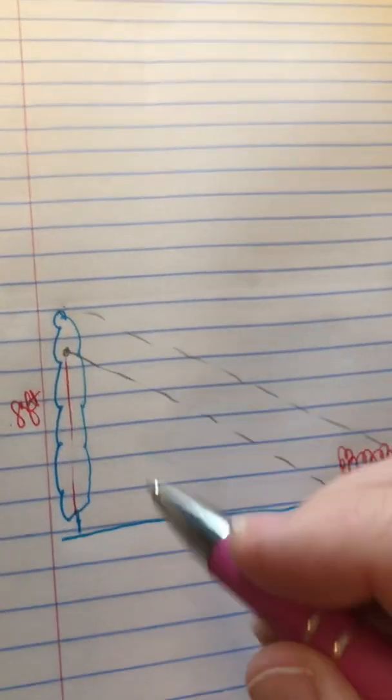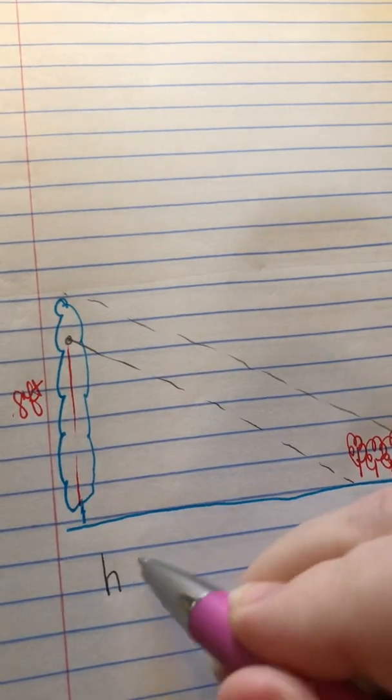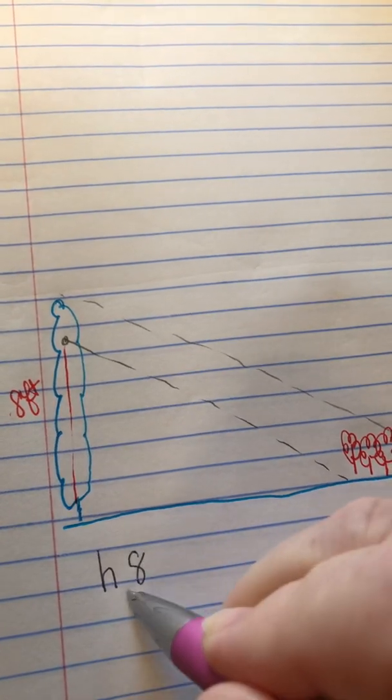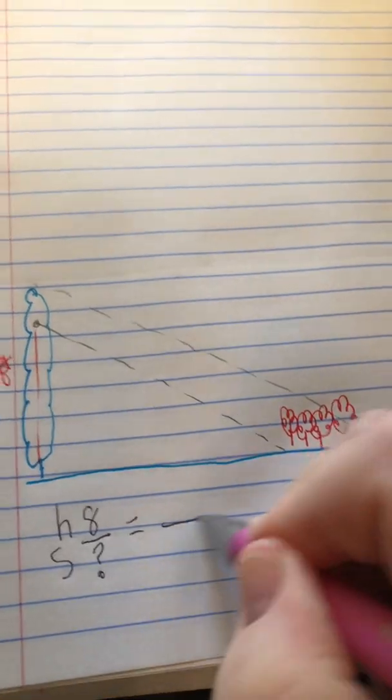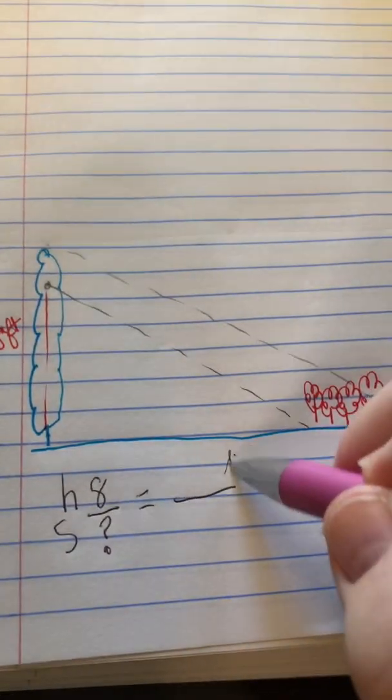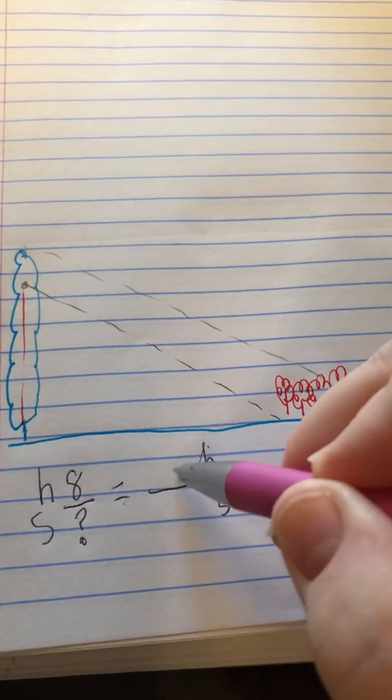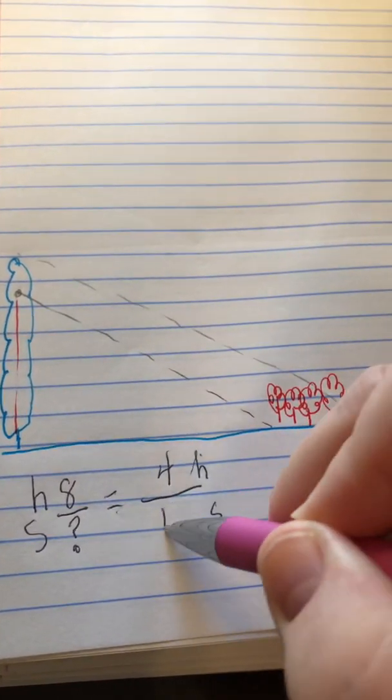So if you compare it to this situation over here, and you say, okay, if the height of the hedge is 8 feet tall, the thing we don't know is the shadow. So we'll make sure that the information from over here comes the same way. We'll do height over shadow here. So we said it was 4 and 10. It could have been set up the other way.